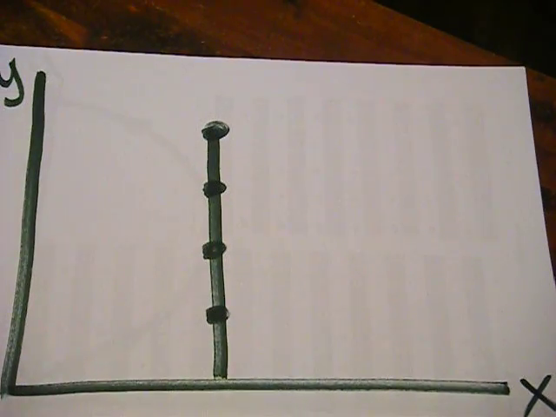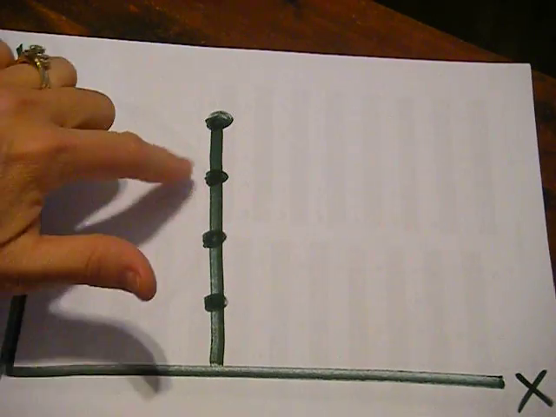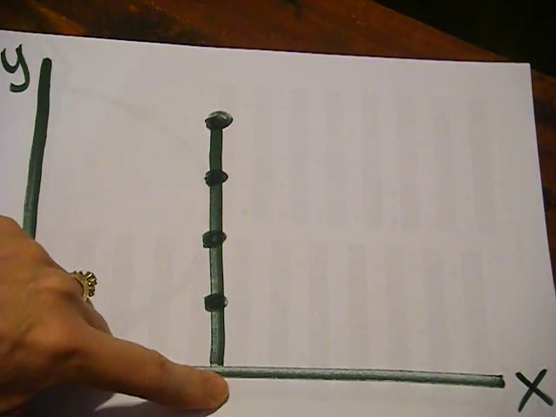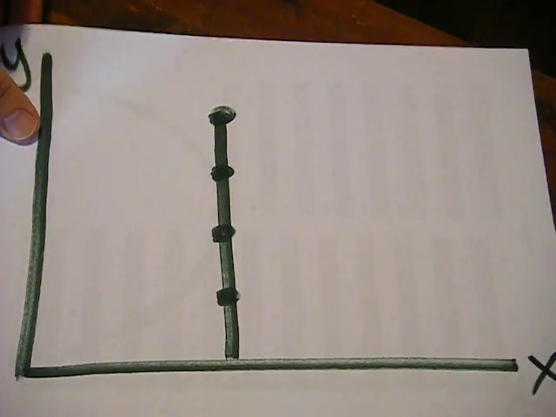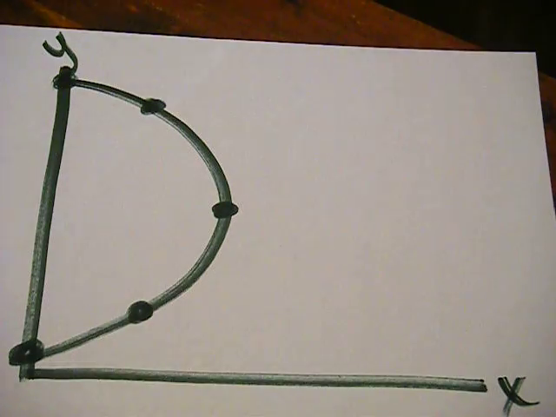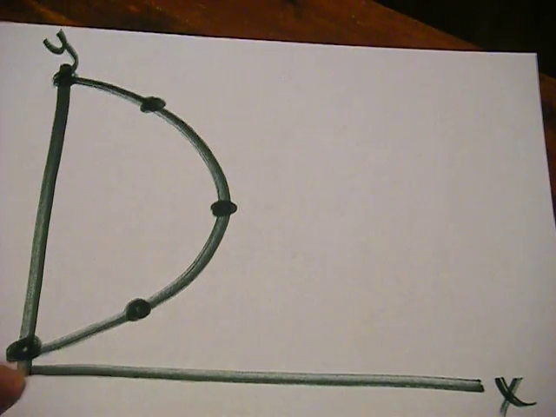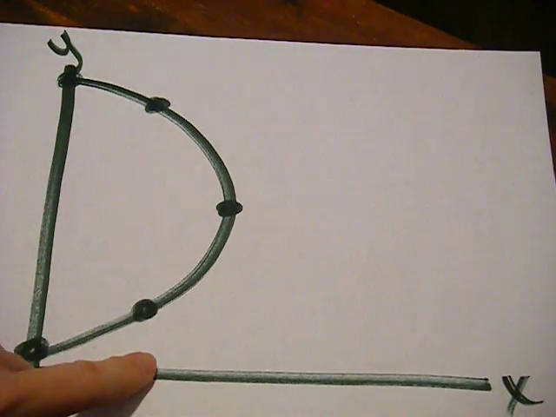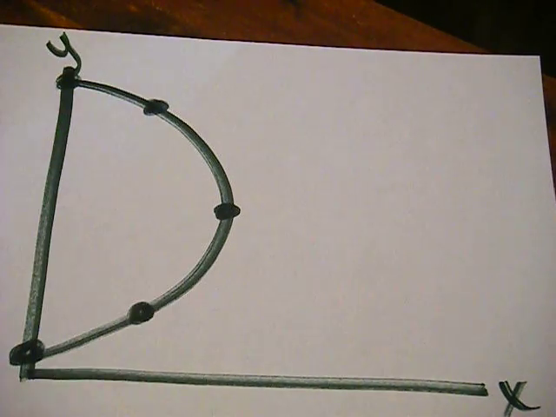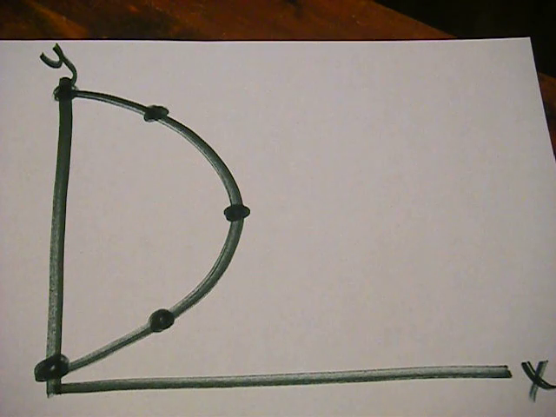This, however, is not a function because you can see for this x, there's multiple y's, and that is not possible, as well as for this one. For this x, there's two y's. For this x, there's two y's, and so therefore, it is not a function.